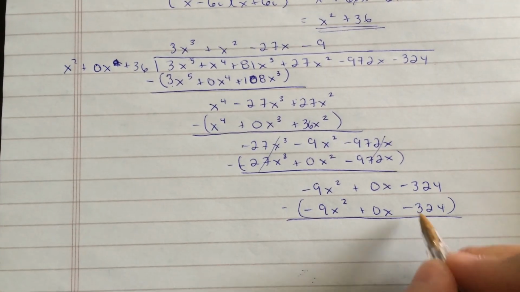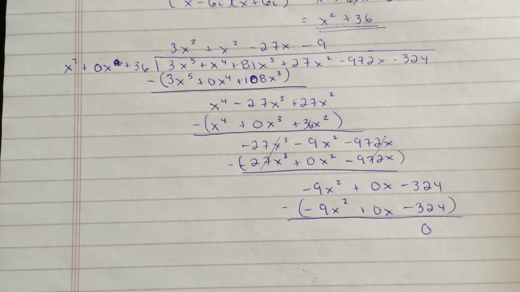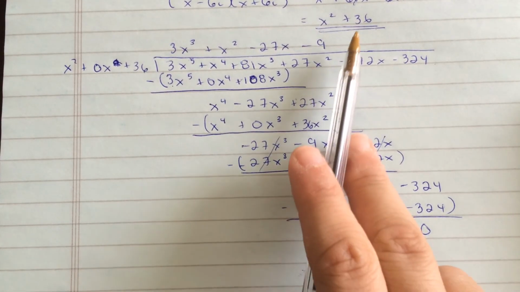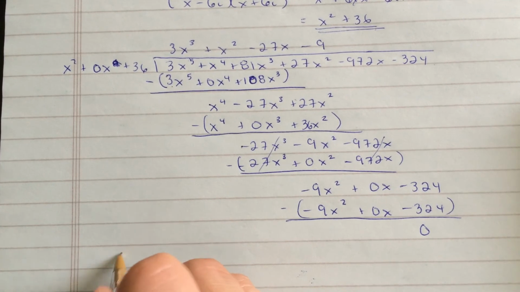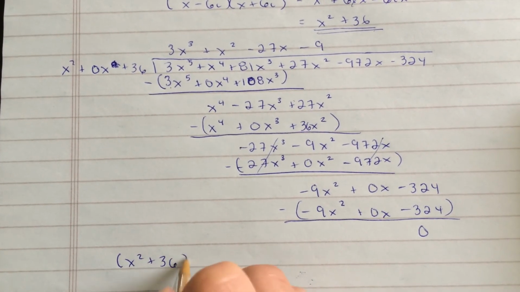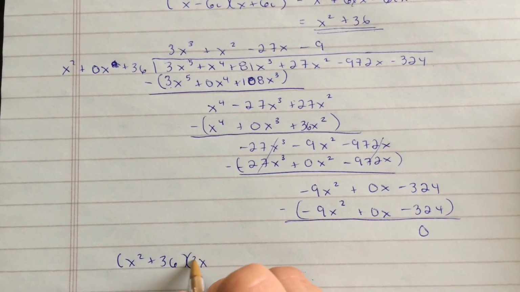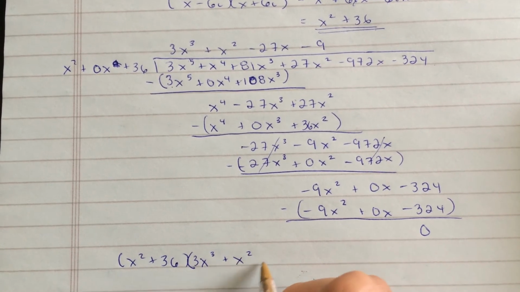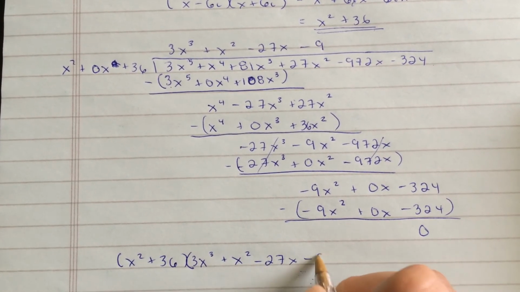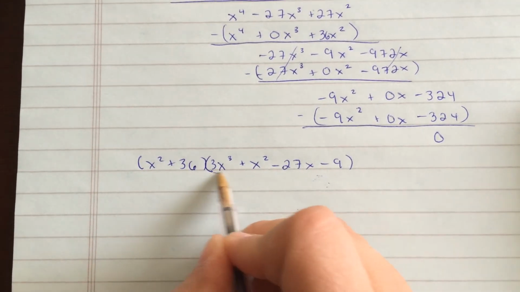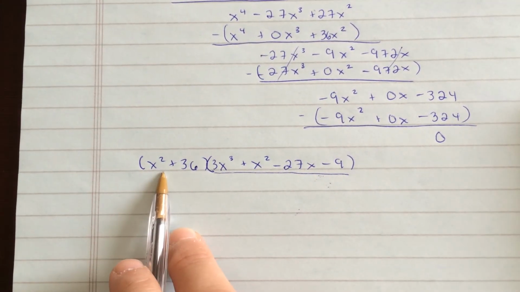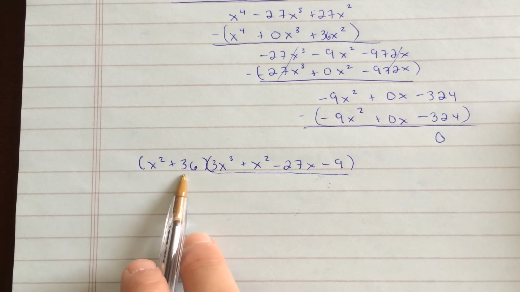And now this cancels and gives me 0, which is what I knew it was going to do because this is a factor. I already knew that x squared plus 36 is a factor. So here's what I have right now. I have x squared plus 36 times 3x cubed plus x squared minus 27x minus 9. Okay, so now I'd like to factor just this right now. This is already complex, so we're just going to leave that alone.